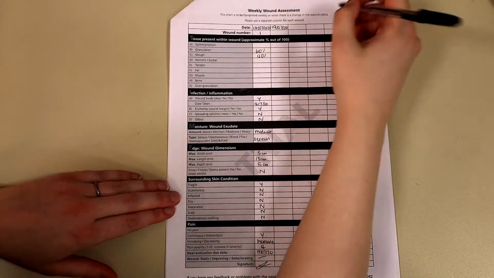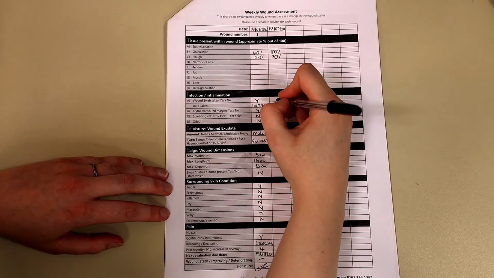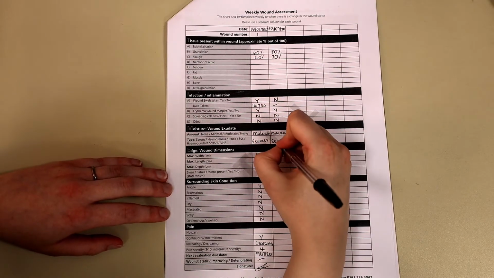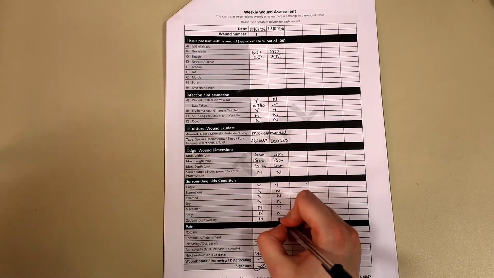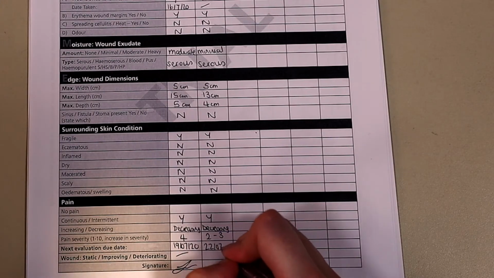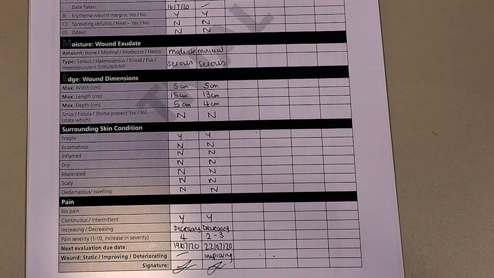Please note if the wound is static, improving or deteriorating. Review previous photographs on PACS to help determine this or discuss with colleagues who are familiar with the wound. If the wound is static or deteriorating, the wound should be discussed with the medical team and/or specialist nurse.